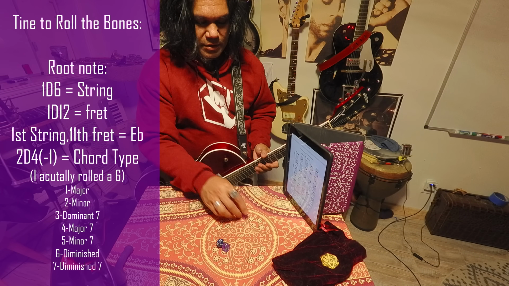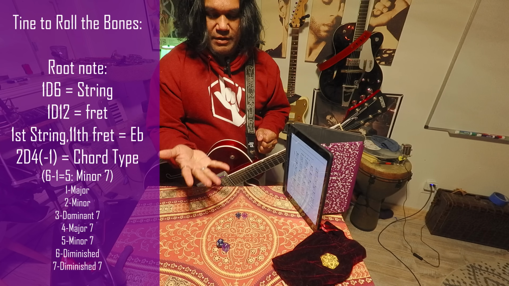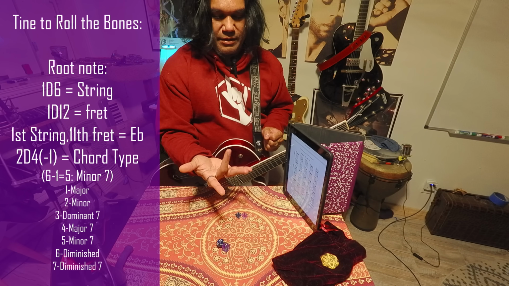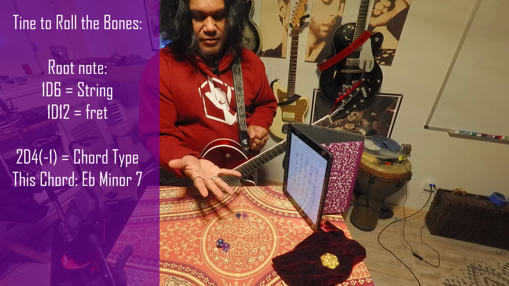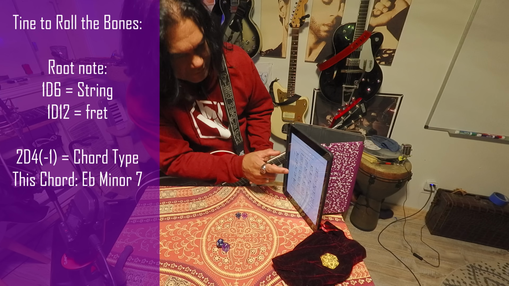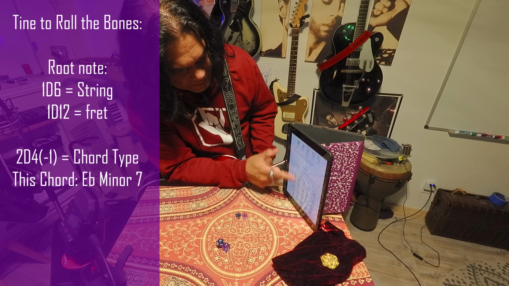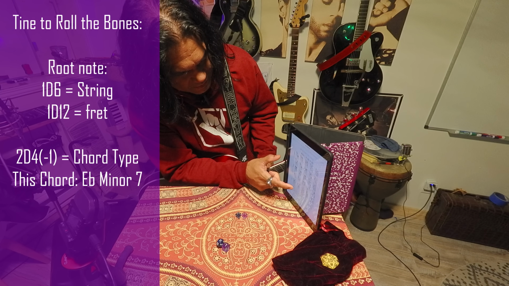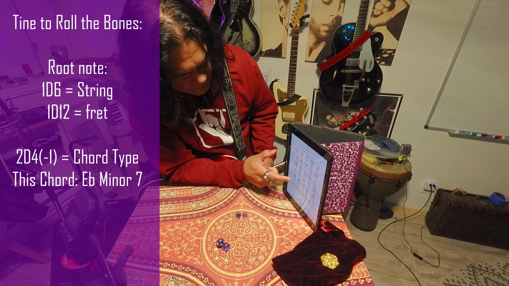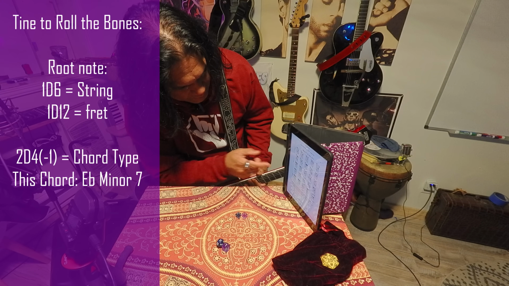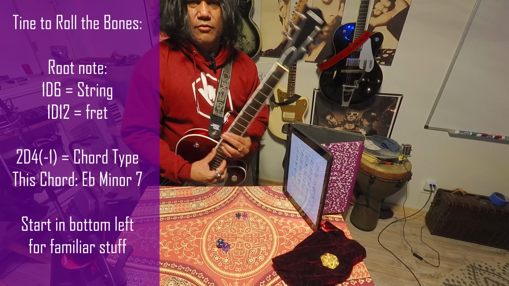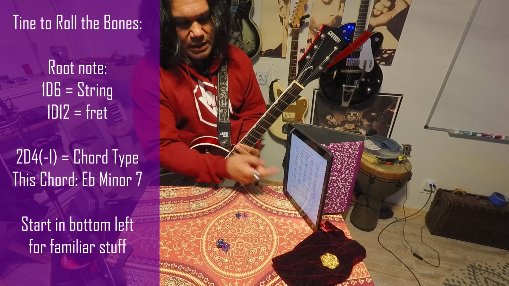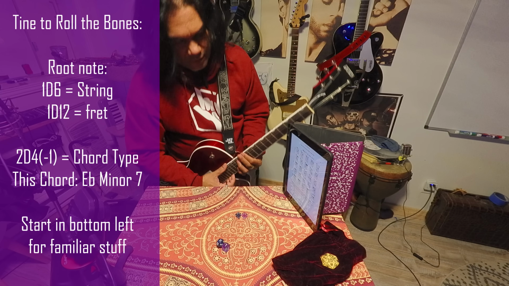And I rolled a 4, so I'm going to go 1, 2, 3, 4, 5. So that's major, minor, dominant, major 7, minor 7. So E flat minor 7. Let's find minor 7 and find with the root. Oh yeah, so we'll start off with, of course, in the bottom left is our basic bar chord of it.